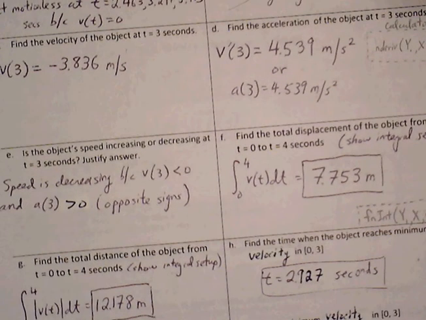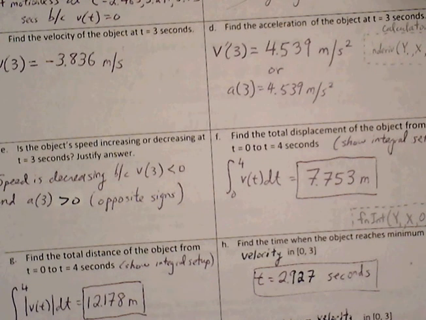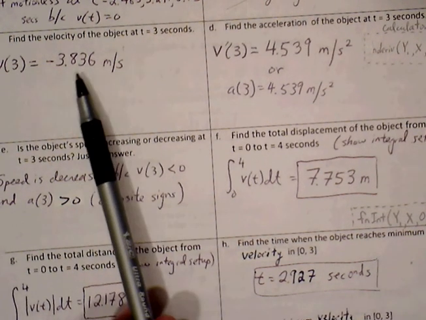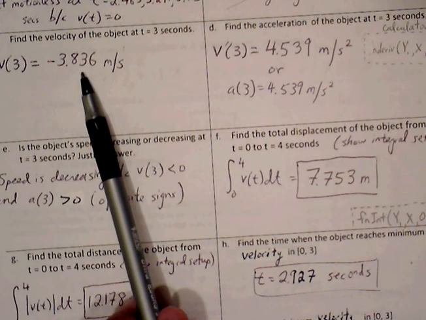Part E, is the object's speed increasing or decreasing? The way we determine increasing and decreasing speed is we compare the signs of velocity and acceleration.